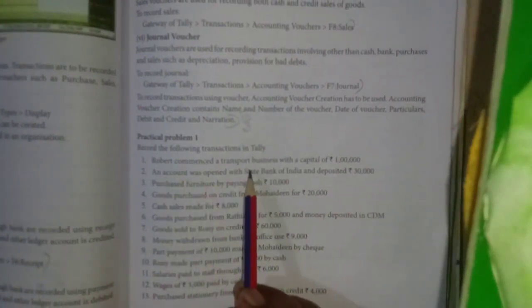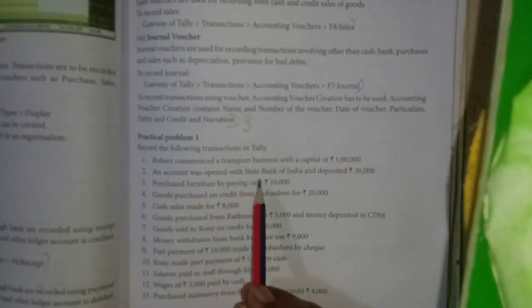Robert commenced a transport business with a capital of rupees 1 lakh. An account was opened with the State Bank of India and deposited 30,000. Purchased furniture by paying cash. Goods purchased on credit from Mohideen. Cash sales made. Goods purchased from Ratinam and money deposited in CDM. Goods sold to Roni on credit. Money withdrawn from bank for office use. Part payment made to Mohideen by check. Roni made part payment by cash. Salaries paid to staff through ECS. Wages paid by cash. Purchased stationery from Pandian Limited on credit.